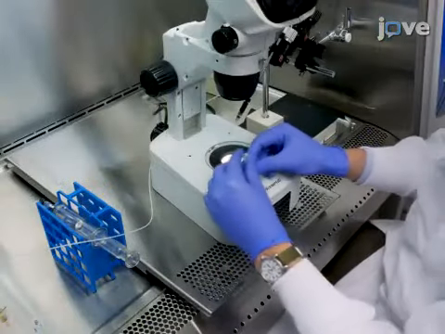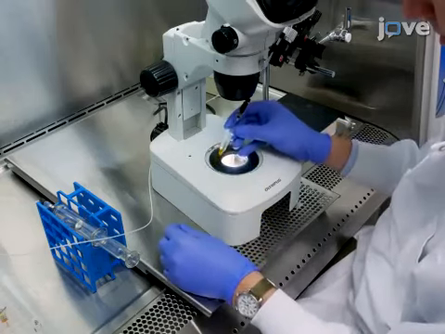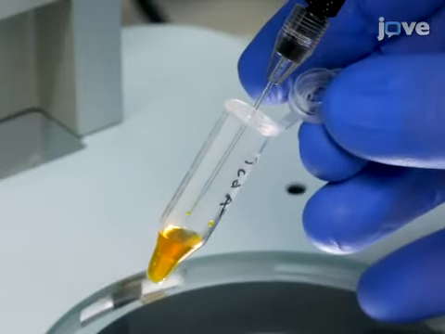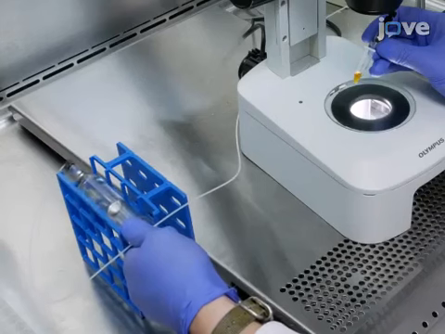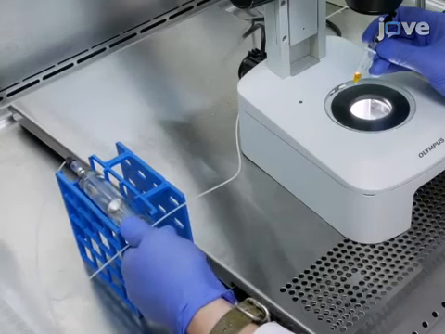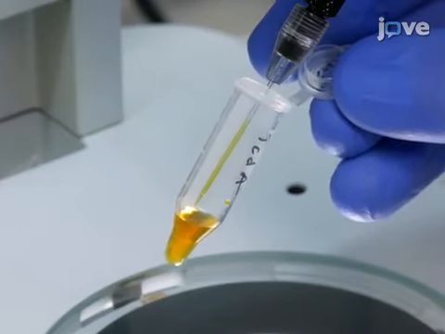To fill the microcapillary with the injection material, submerge the tip of the glass microcapillary in the FITC-dextran injection suspension, being careful to avoid breaking the tip of the microcapillary against the side or bottom of the tube. Pull back on the mineral oil syringe to draw approximately 10 microliters of the FITC-dextran suspension into the microcapillary.